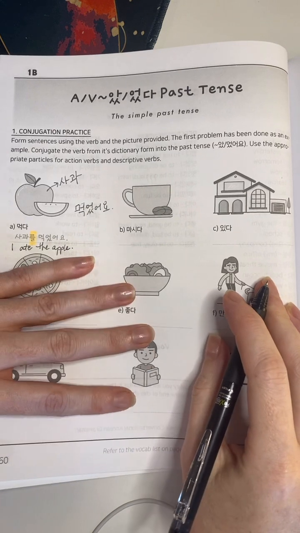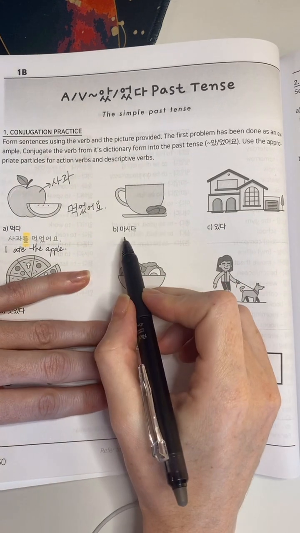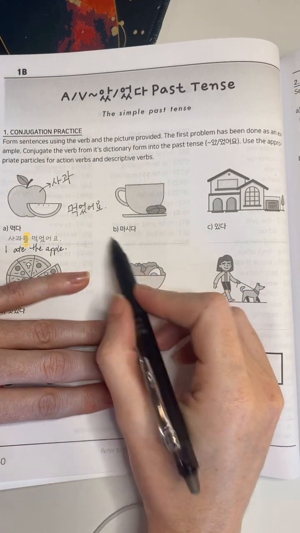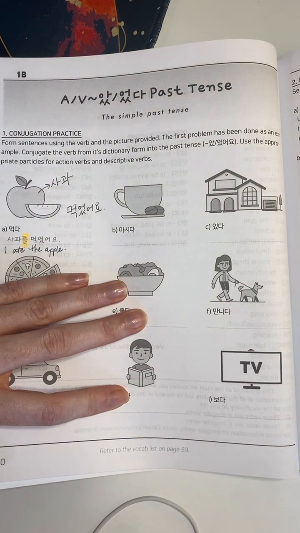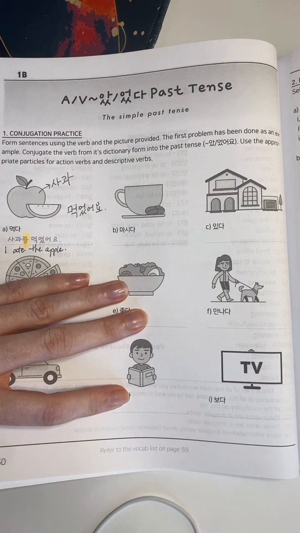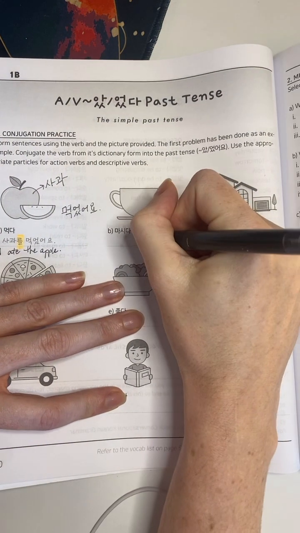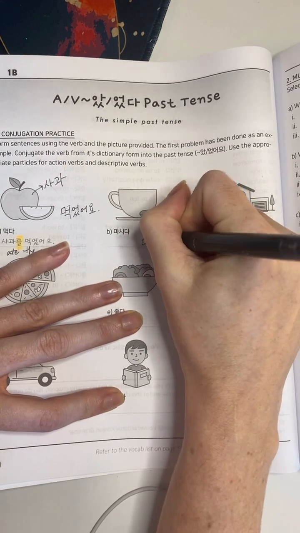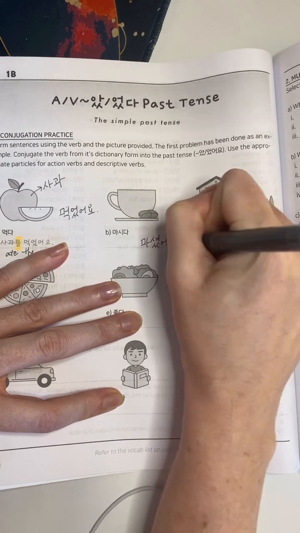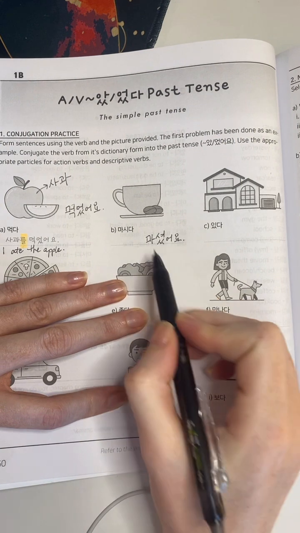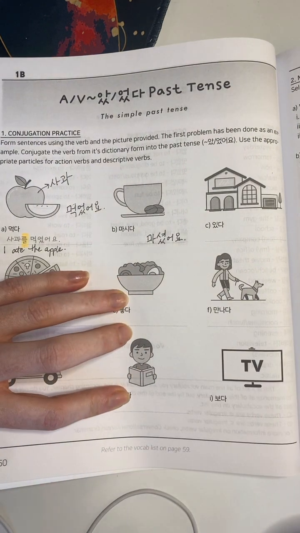Okay, so let's look at the second example. 마시다. This verb means to drink. And in the past tense, it becomes 마셨어요. We're putting this at the end because the verb comes at the end.